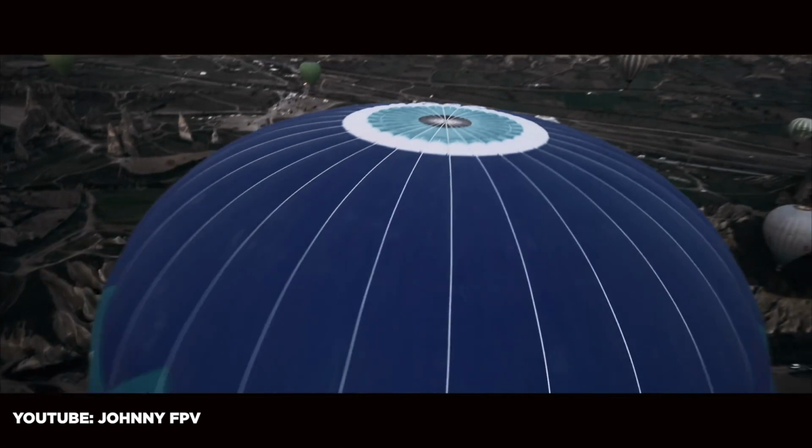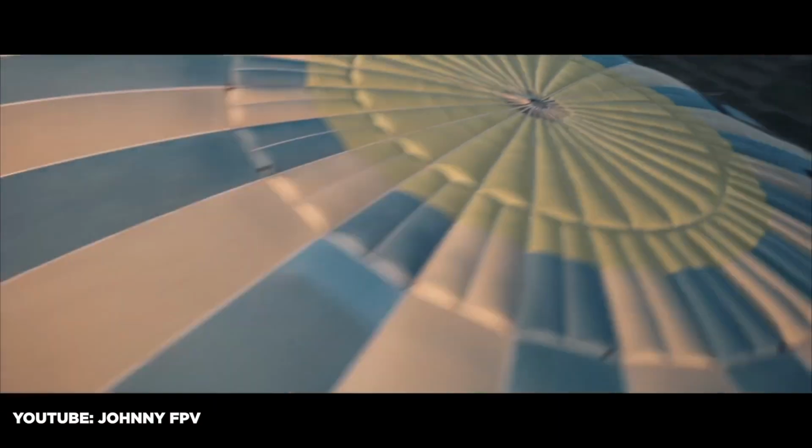So many different movements combined in one. It's like a drone, upside down, tilt, reveal, push in, whatever. This is just really cool. I will never be able to fly a drone like that. So well done, Johnny FPV.